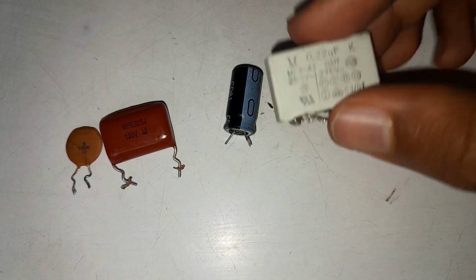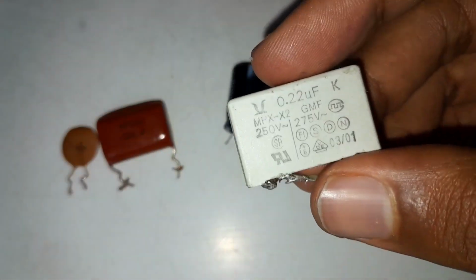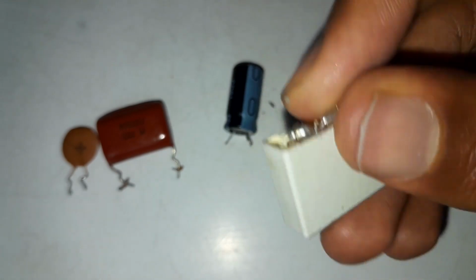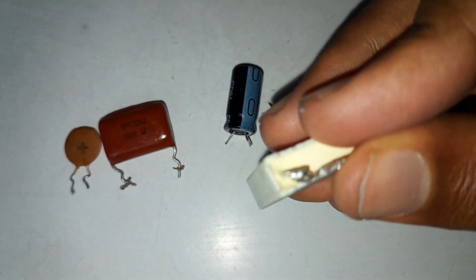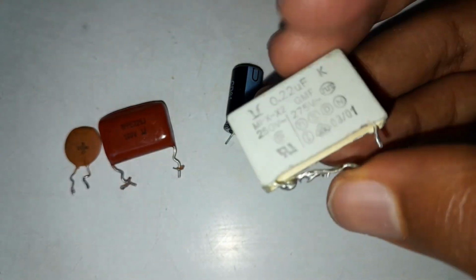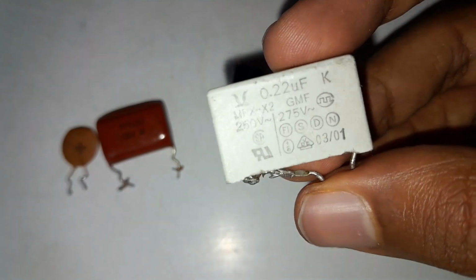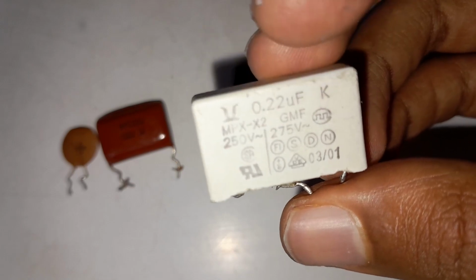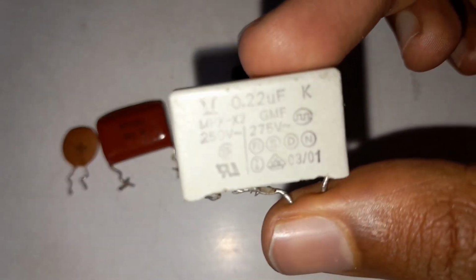And the last one is called a film capacitor. This is used in different applications, mostly in AC power. Right here above you can see it says 0.22 microfarad and a voltage rating of 250. Yeah, I think it's clear.